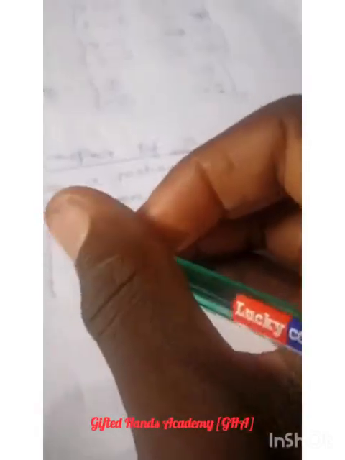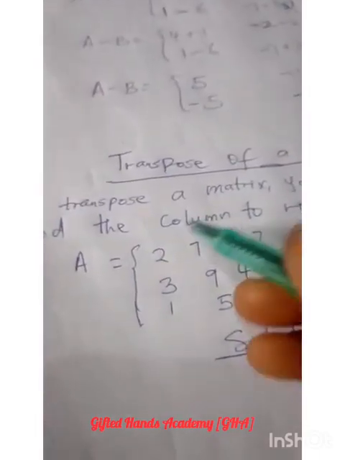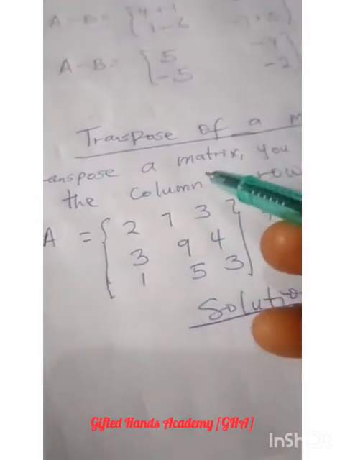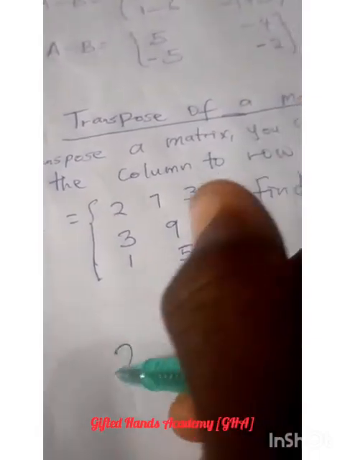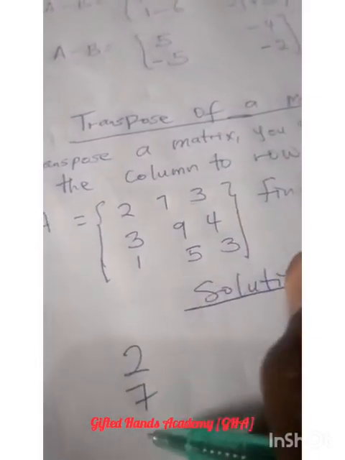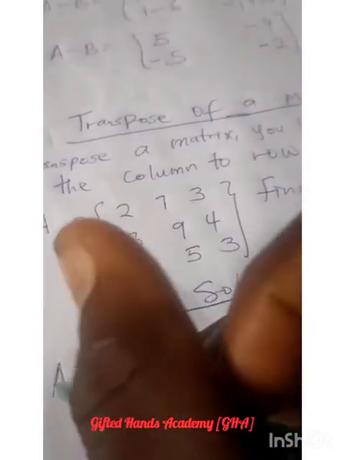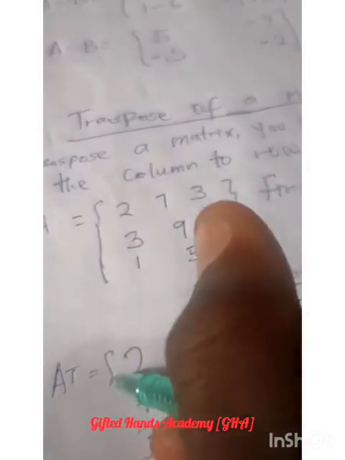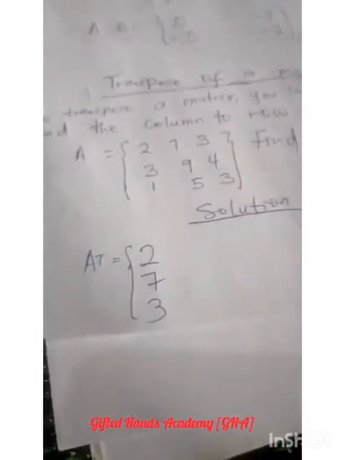So all the rows become columns. This is row 1. I'm starting with the row, so I'm turning this row to column now. So this 2 7 3 I'll make to be in column. So I will write it as 2 7 3. This is A transpose equals to, are we together?